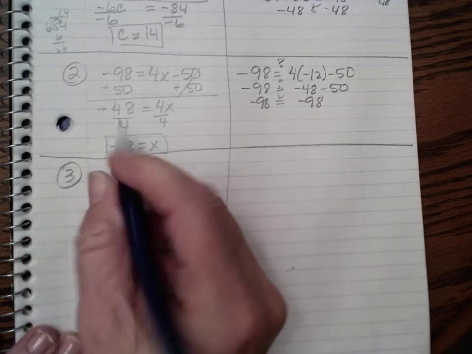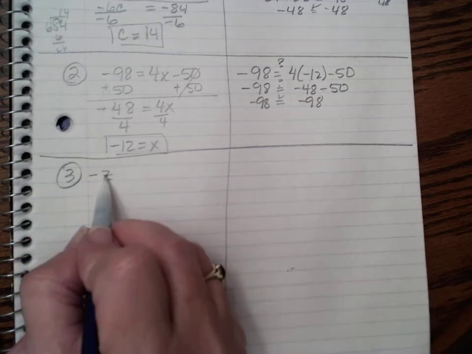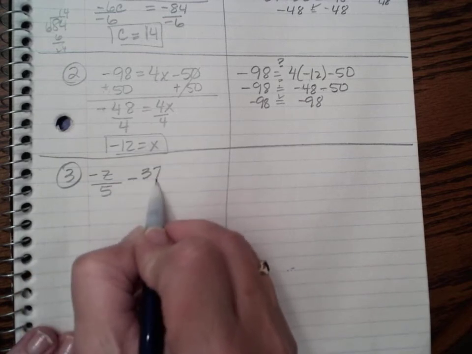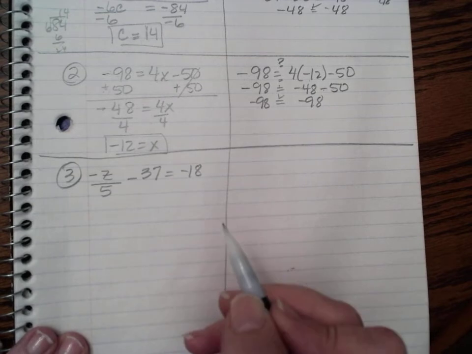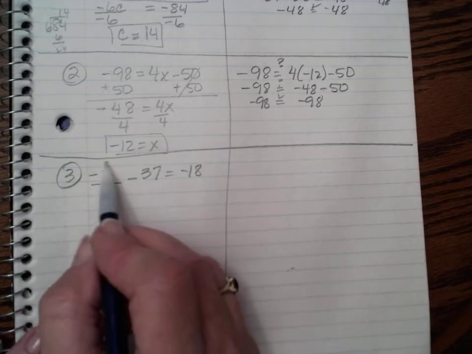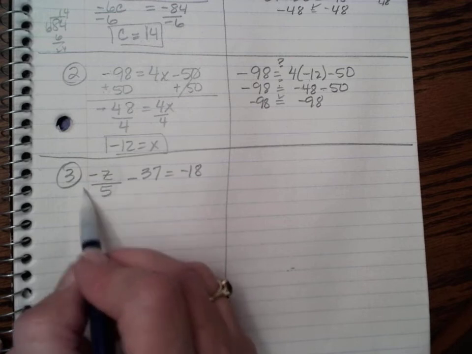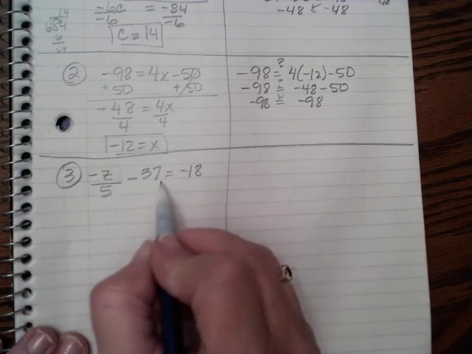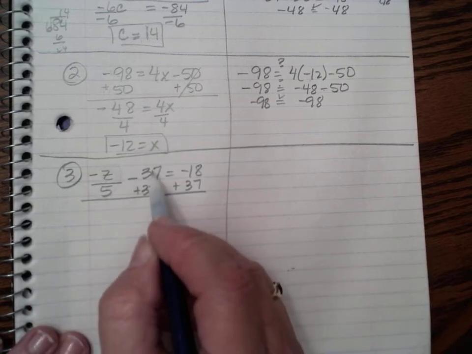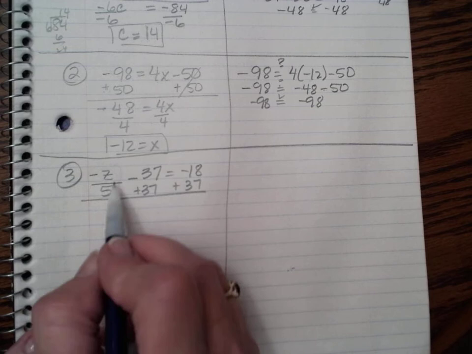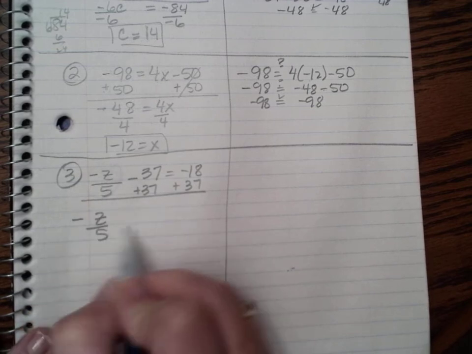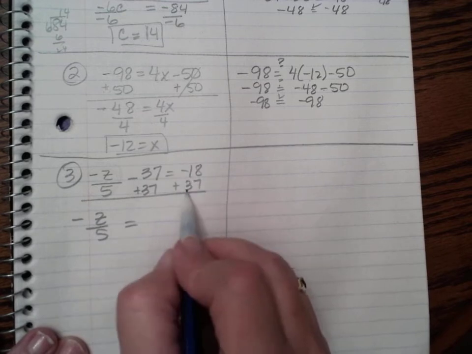Let's start with negative z, with a line through it so it doesn't look like a 2, divided by 5, minus 37 equals negative 18. So again, this z, we're going to deal with this last, okay? So dividing by this 5, that's going to be dealt with last. So let's move 37. You're going to do it by adding 37. You're going to do the inverse operation. Bring this down, negative z over 5 equals negative 18 plus 37.